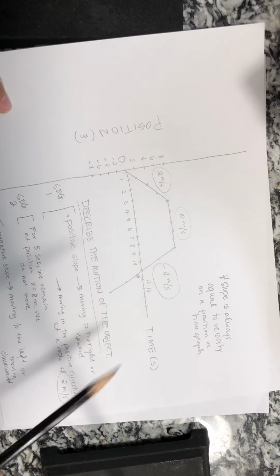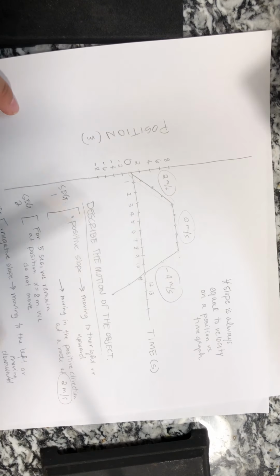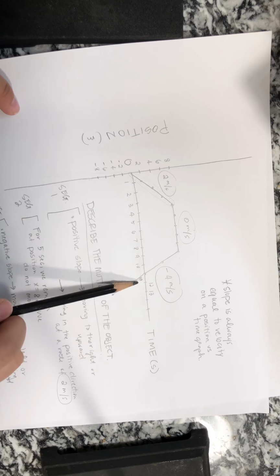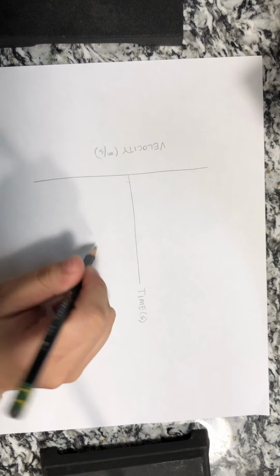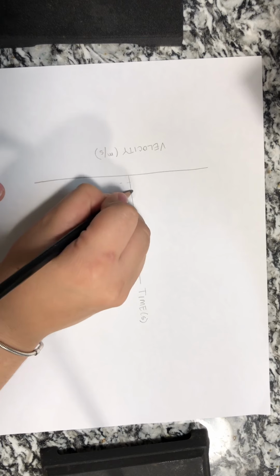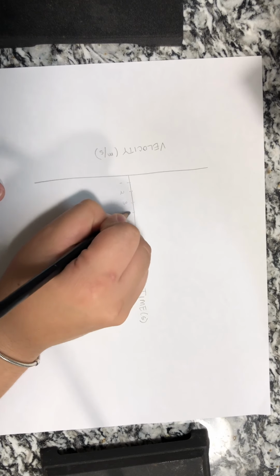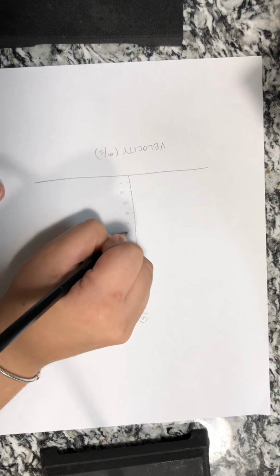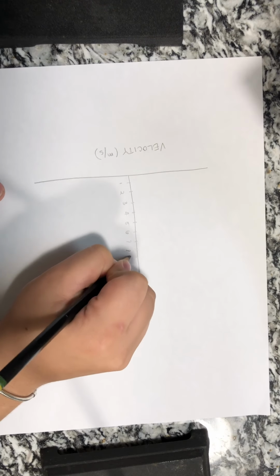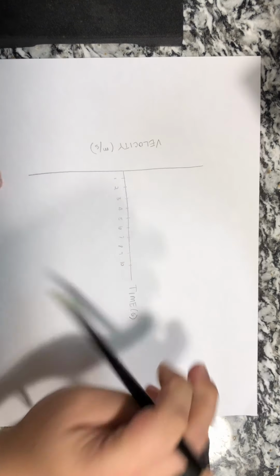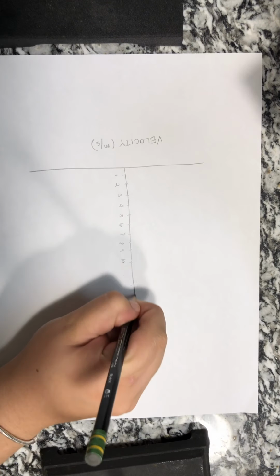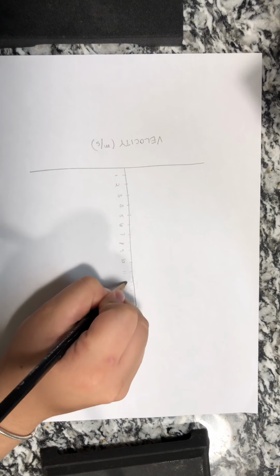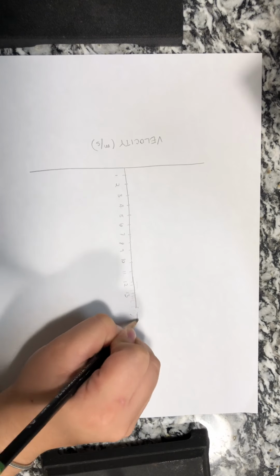So all you're going to do when you transform this is take these points and graph them against time. So the time does not change. So I'm going to go ahead and make 13 seconds on my velocity versus time graph, the same as I did over here. And let me erase this because I'm not going to have enough space. And then we'll write time over here.